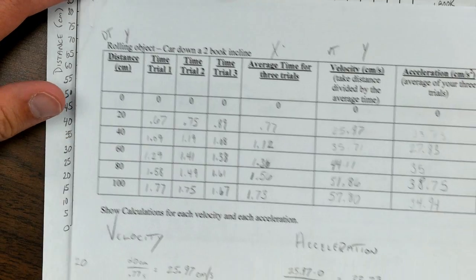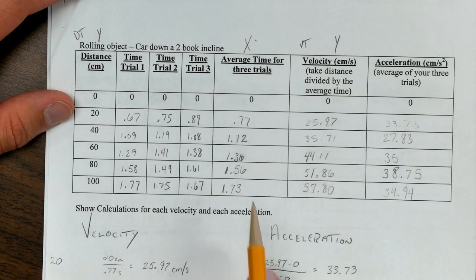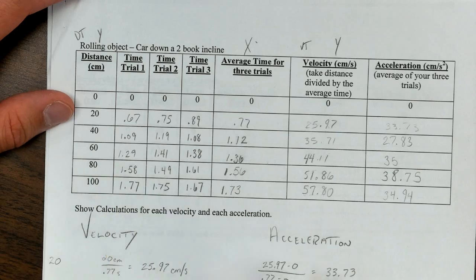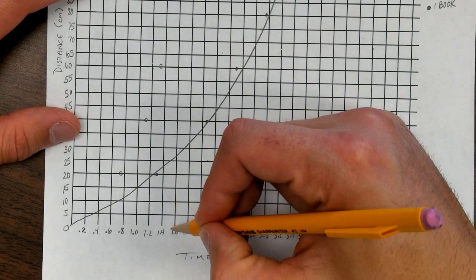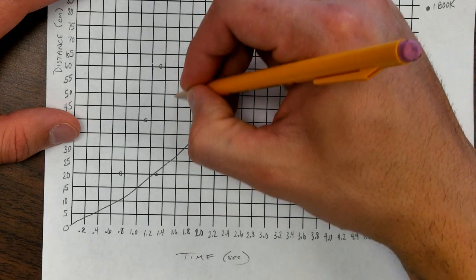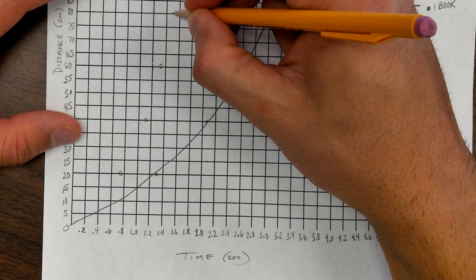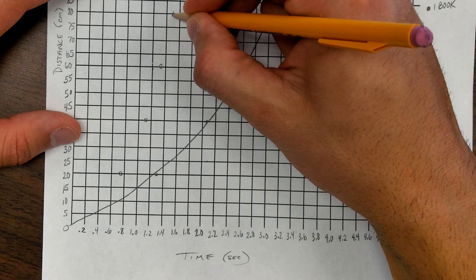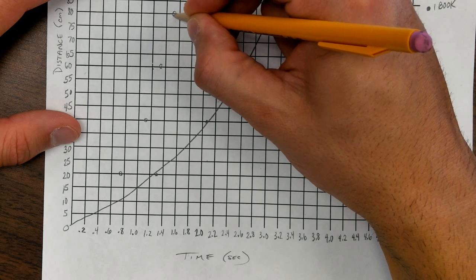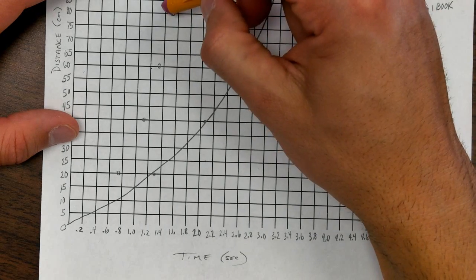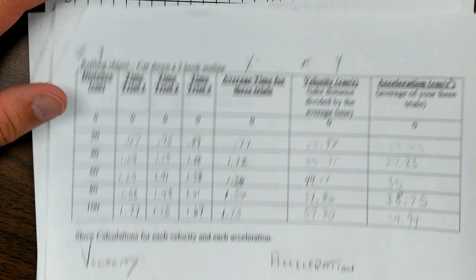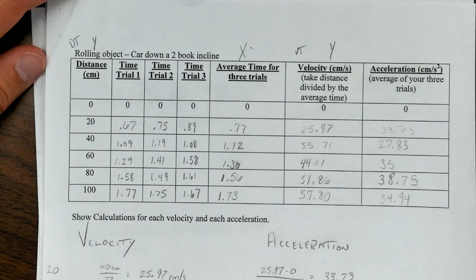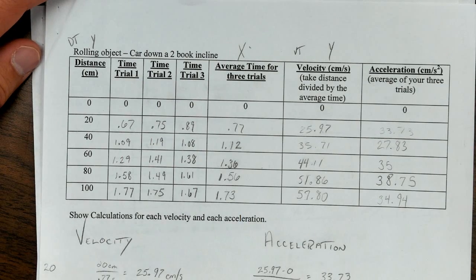Next, 1.56 and 80. And then finally, 1.73 and 100.